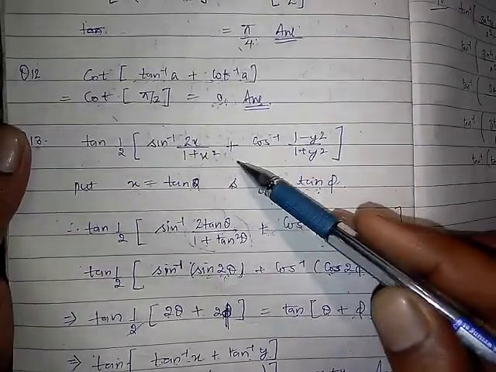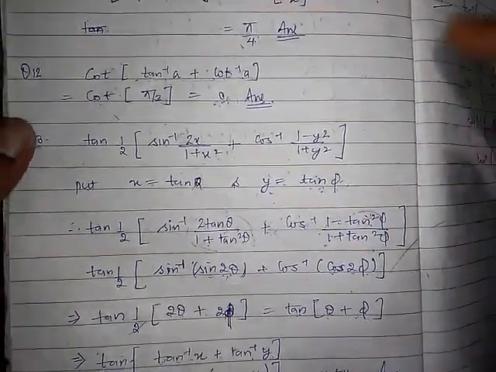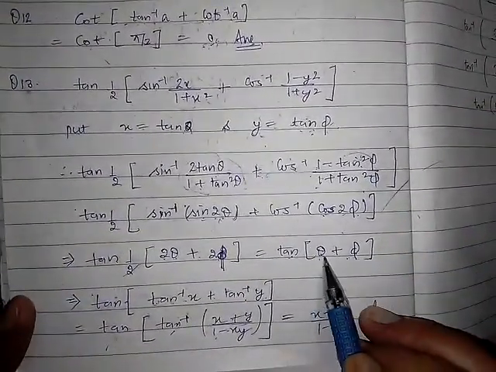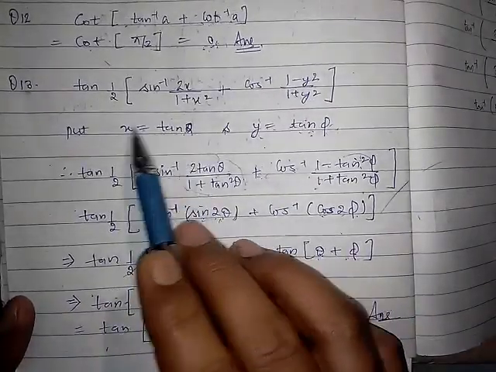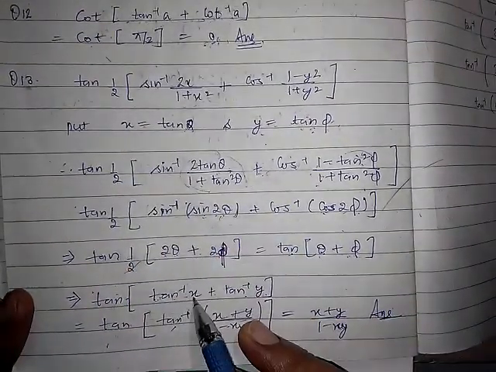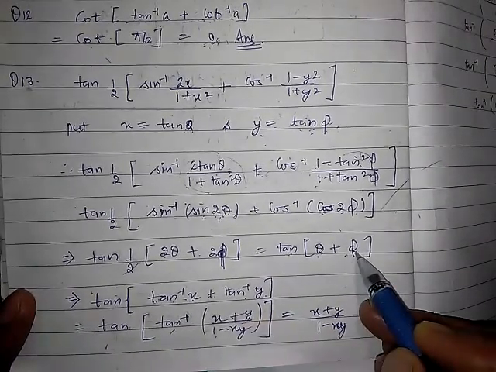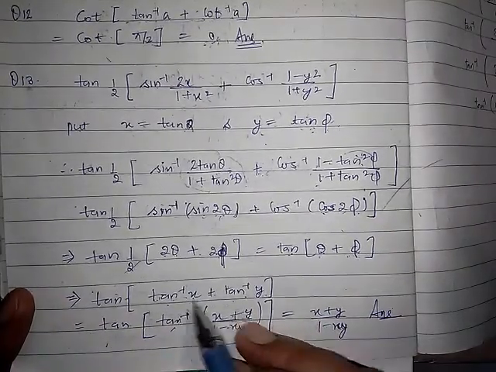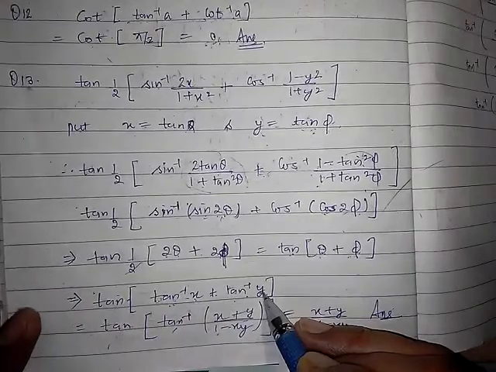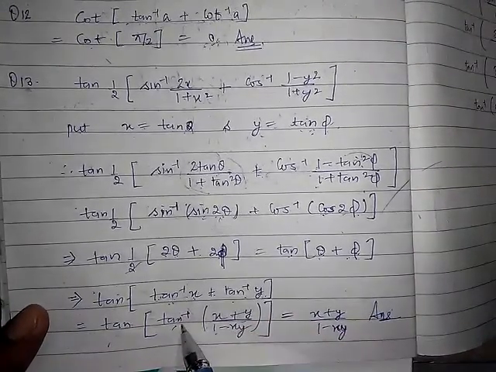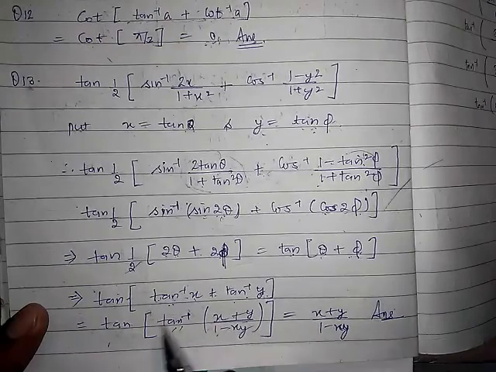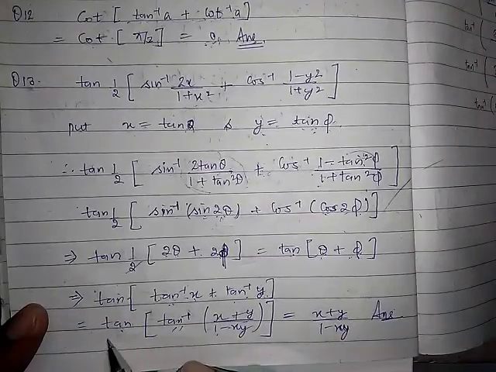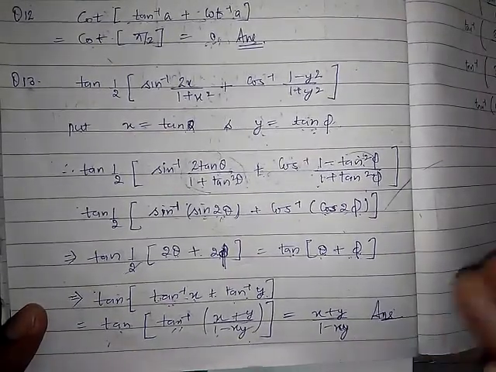The question was given in the form of x and y. We cannot give the answer in theta and phi. So what we will do in the next step, we will put the value of theta from here. Theta is equal to what? Tan inverse x. So here we will replace it by tan inverse x, plus phi will be replaced by tan inverse y. So again, look at the form. Here the tan inverse x plus tan inverse y formula is applicable. That is equal to what? Tan inverse of x plus y upon 1 minus xy. Outside tan will be as it is, no change. Clear? After that, tan and tan inverse will be cancelled out, and whatever is left, that is your answer.